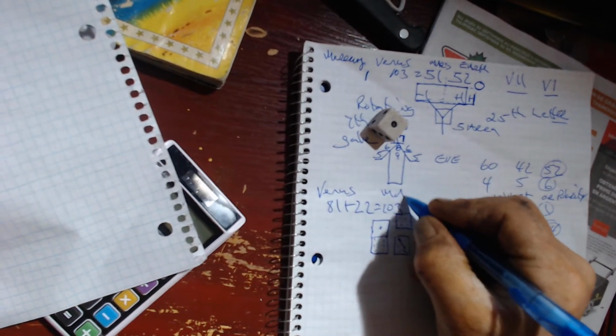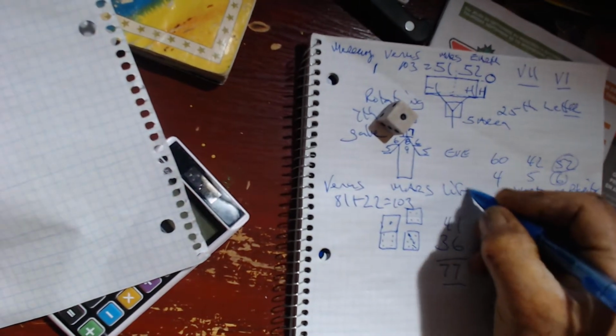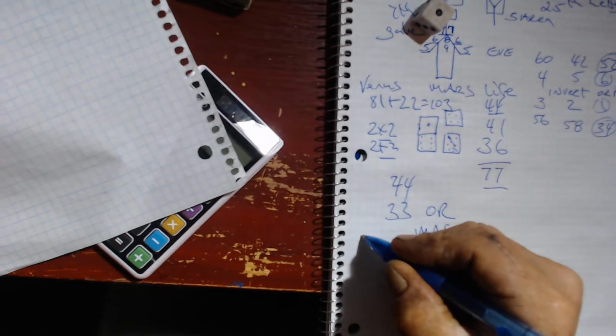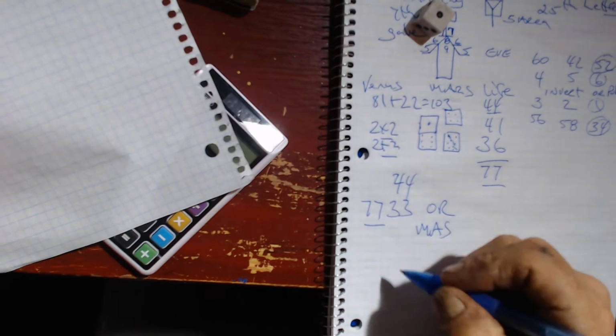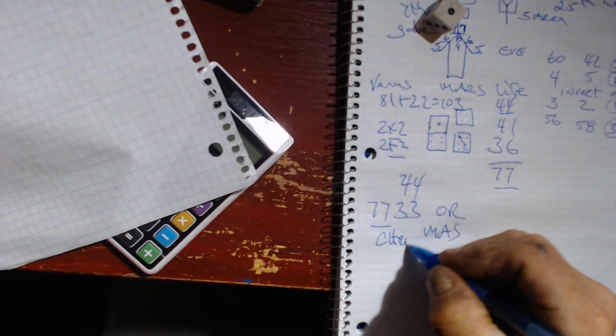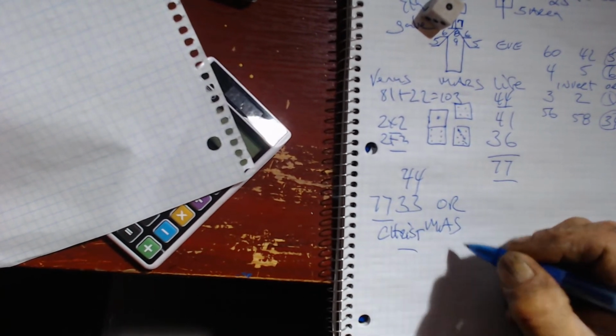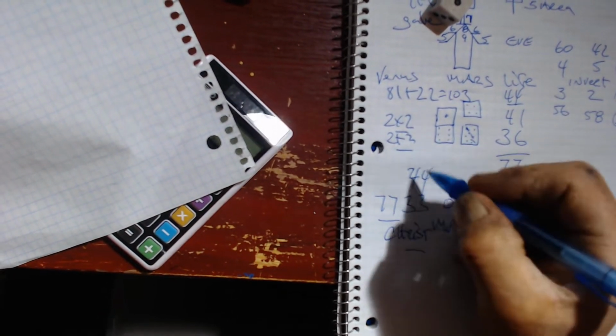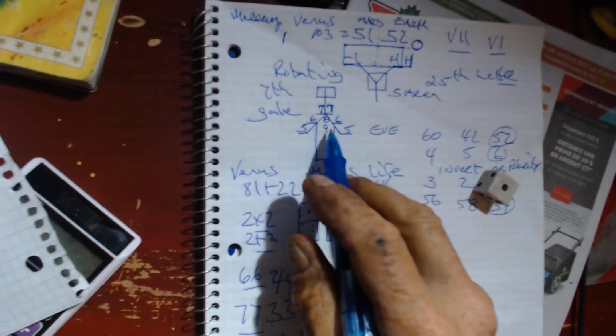22 is Mars, life, 44. 2 times 2, 2 plus 2 equals 44. The reverse of the 44 is 33, or the letters OR or MAS. And the 77 that comes together in this world is Christ. 77. What comes to 44? You have many things that come to 44, because in order to create the 10th end world, you need 66. And at 66, you're dividing the gateway.